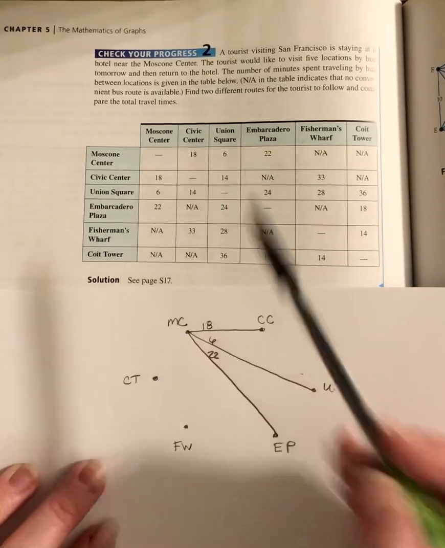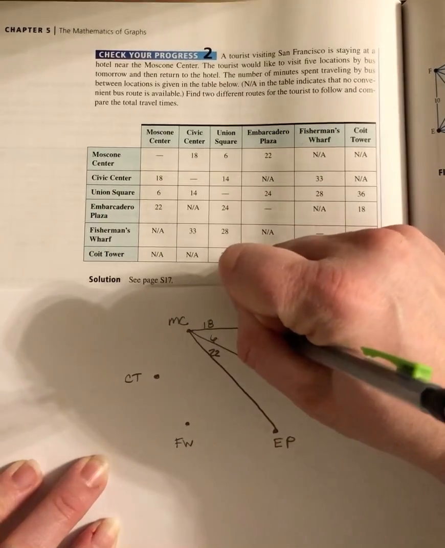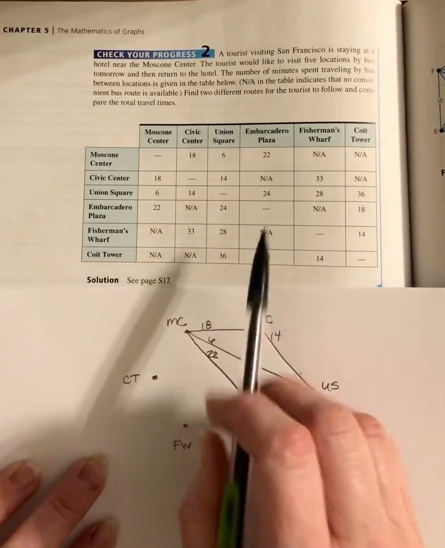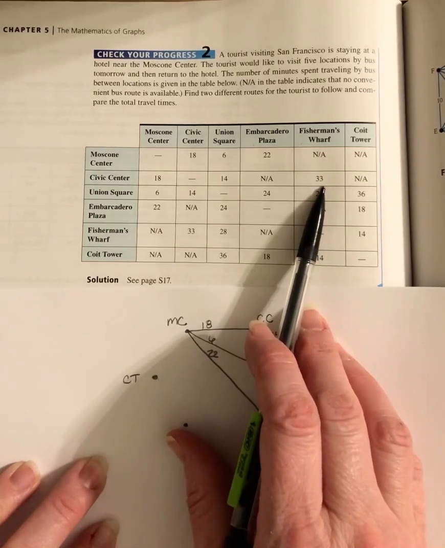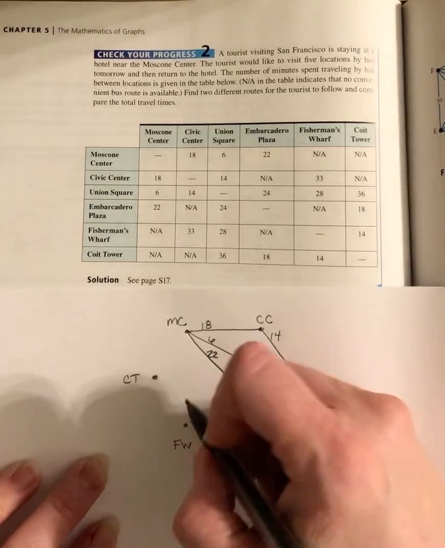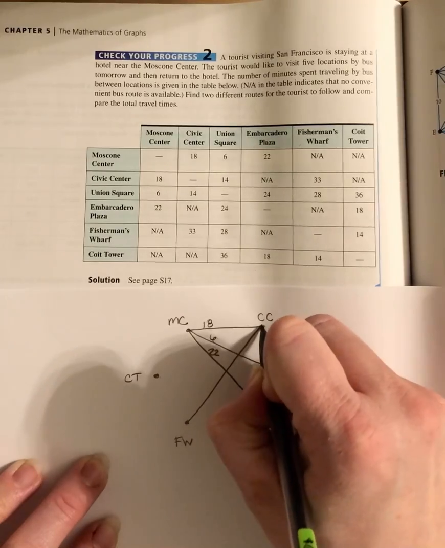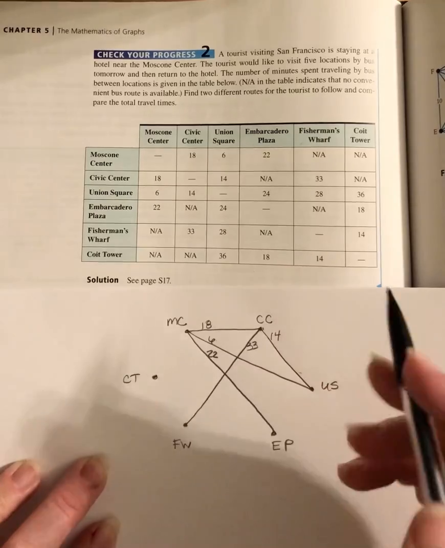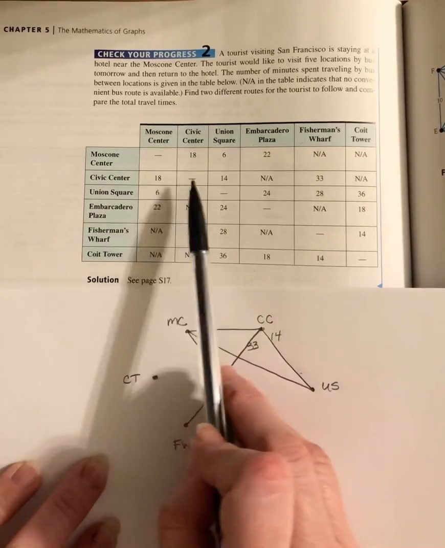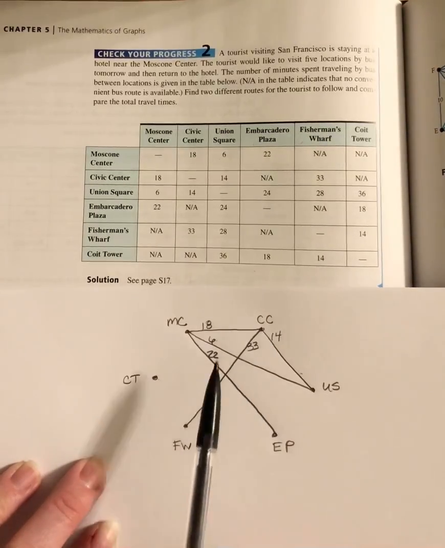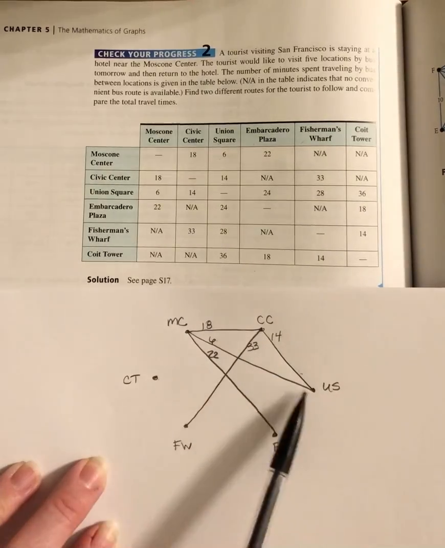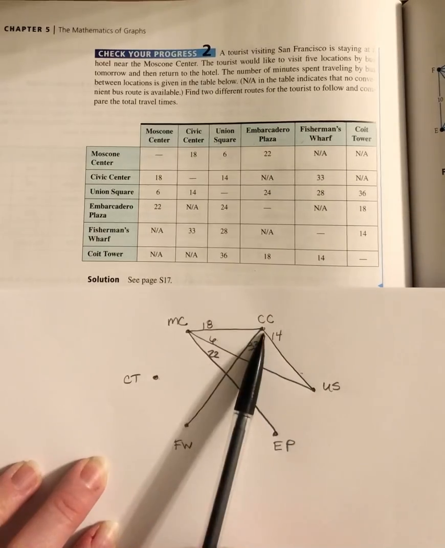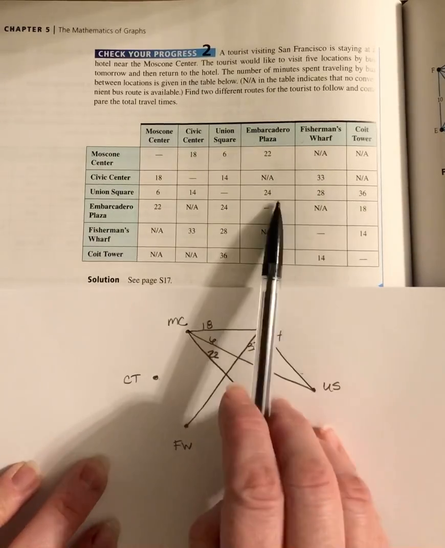So, Civic Center to Union Square, 14. Civic Center to Fisherman's Wharf, 33. So there's 3 edges coming out of that one. Got it. So Union Square to the Moscone Center, 6. Union Square to the Civic Center, 14. Got it. And then we still have 3 more.